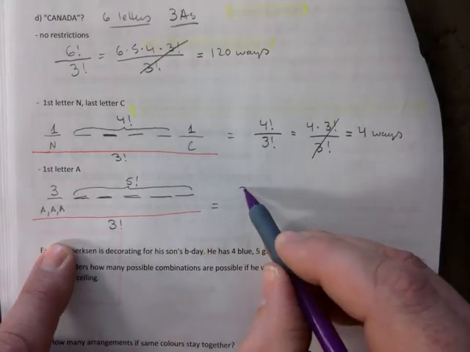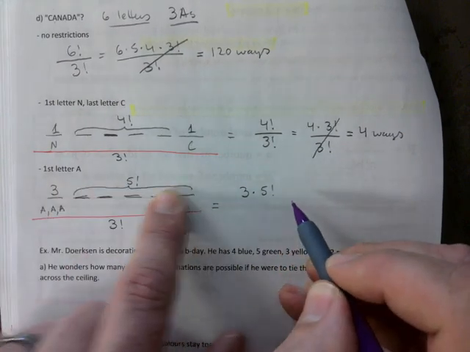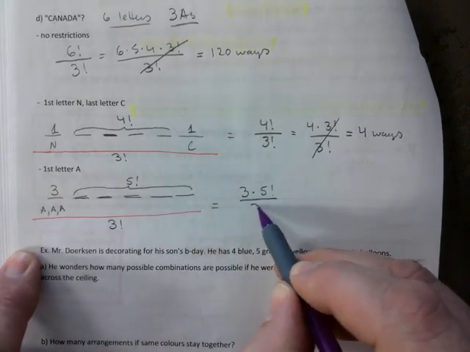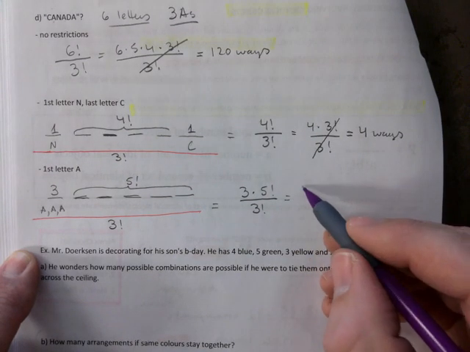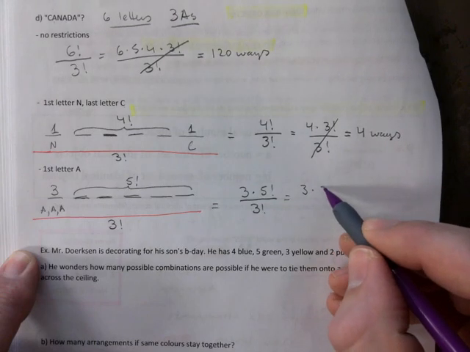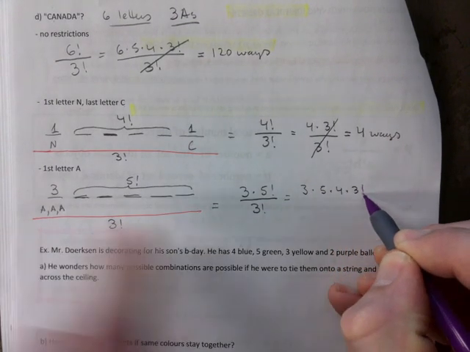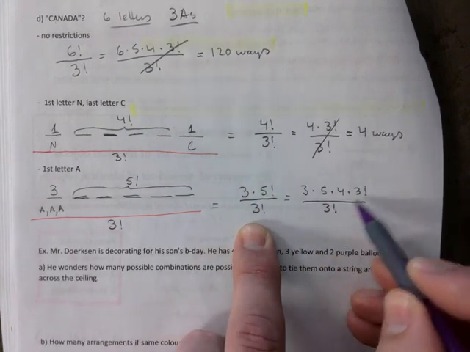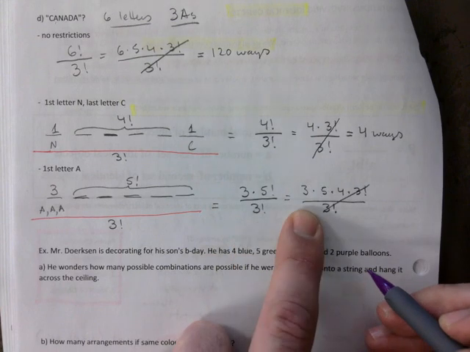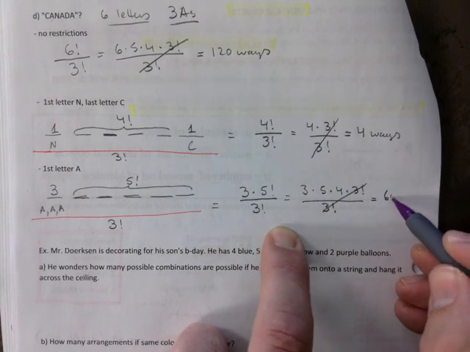So this ends up being 3 times 5 factorial at the top here, divided by 3 factorial right there. You can just type this into your calculator, or I'm going to go 3 times 5 times 4 times 3 factorial. So I'm breaking down the 5. And at the bottom, I have my 3 factorial. Boom. 5 times 4 is 20, times 3 is 60.